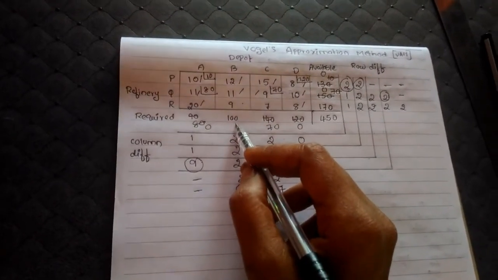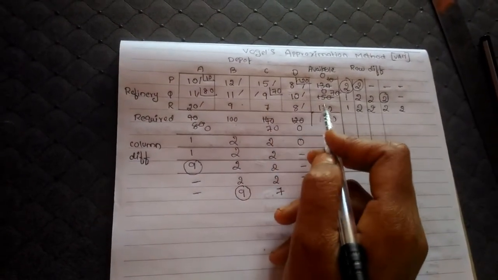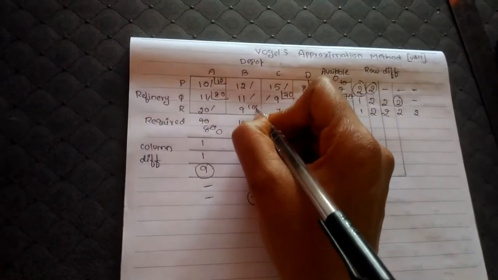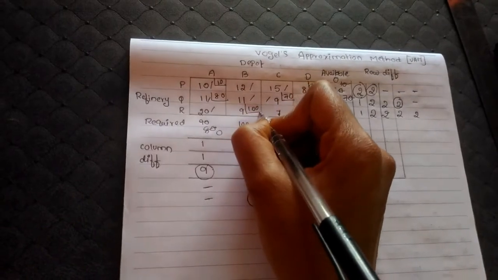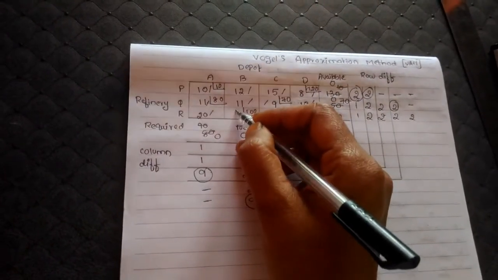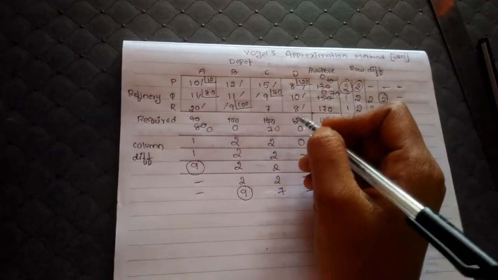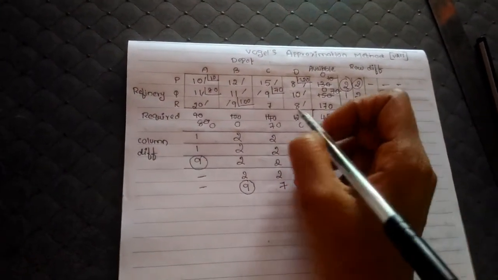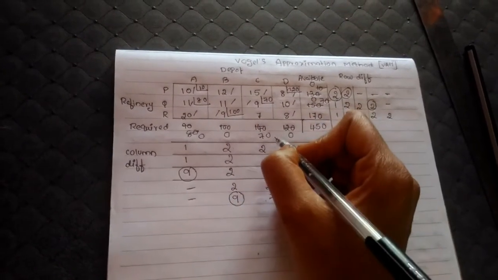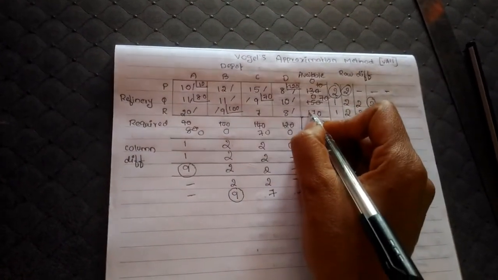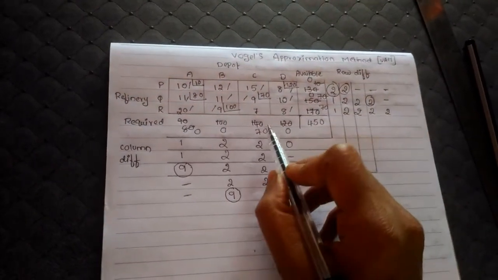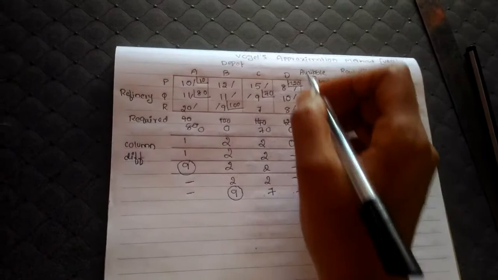And for 9, the demand is 100 and the supply is 170. So what I will do, I'll just satisfy the demand of 100. And the demand will turn out to be 0. Since the demand has been met, this whole column will also be striked out. And now this is the last step where I am only left with 1 cell, that is 7, where the demand is 70 and the supply is also 70.